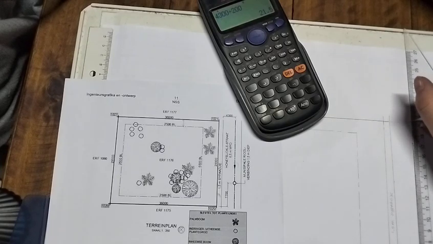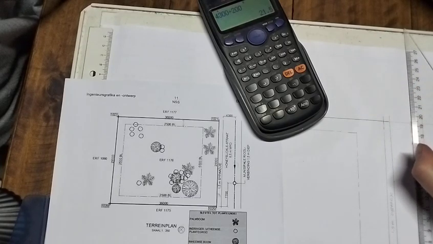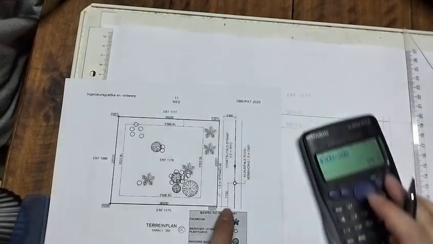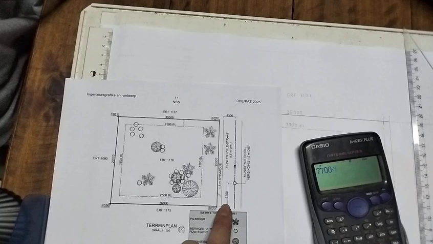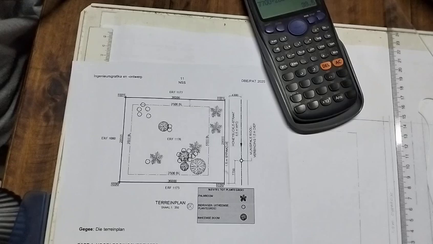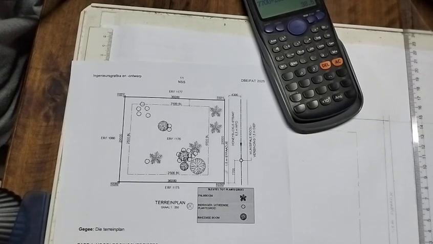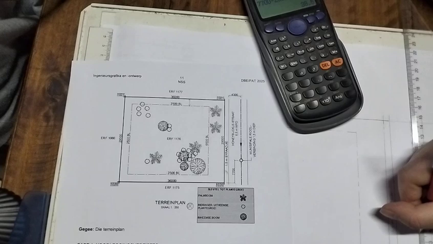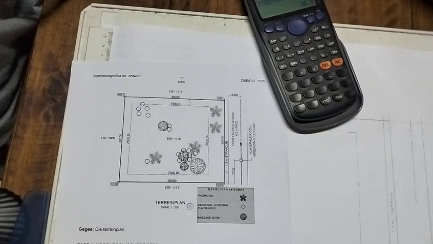Okay, so your sewage line is also a center line. Okay, and then the 7,700 divided by the 200, so that's 38,5. Okay, so that is going to be where our circle will be.